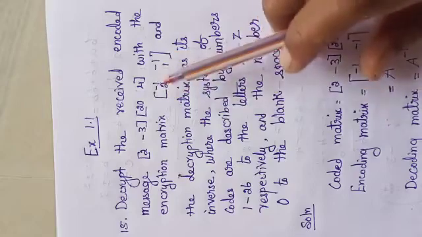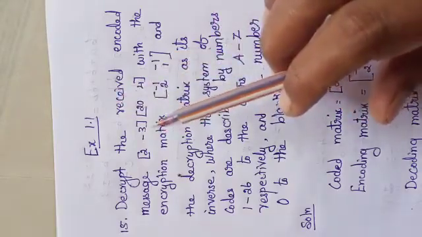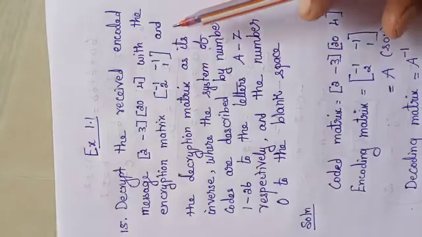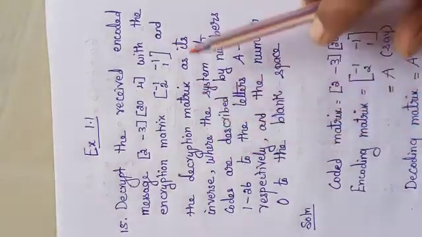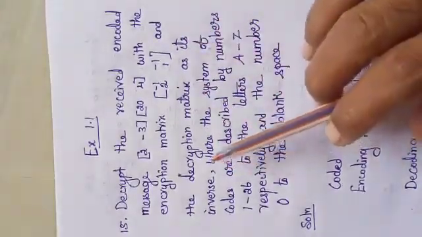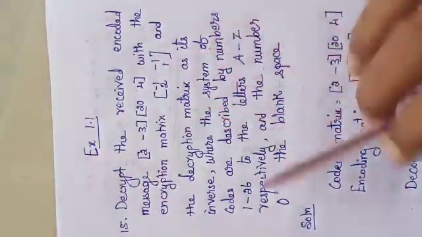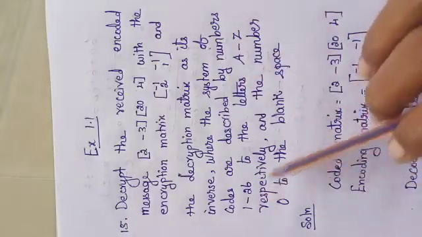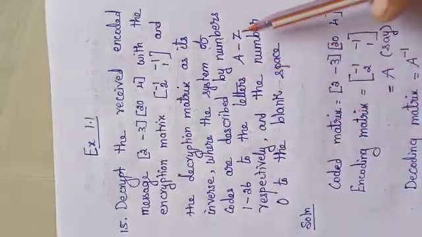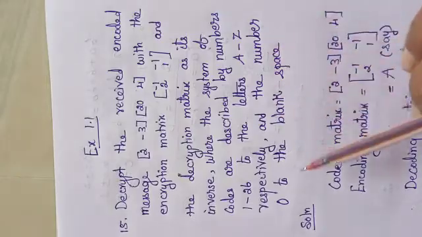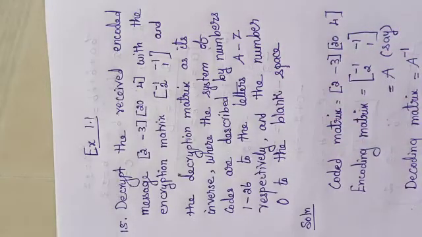The encryption matrix is given, and the decryption matrix is its inverse, where the system of codes are described by the numbers 1 to 26 for the letters A to Z respectively, and the number 0 for the blank space. The received coded message and encryption matrix are given. We need to find the decoded message.